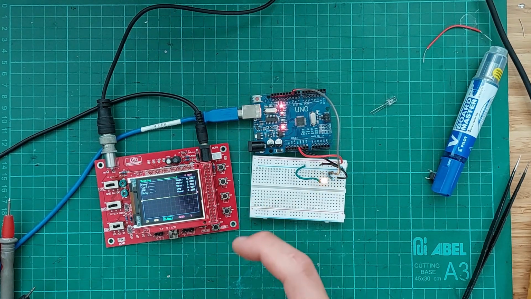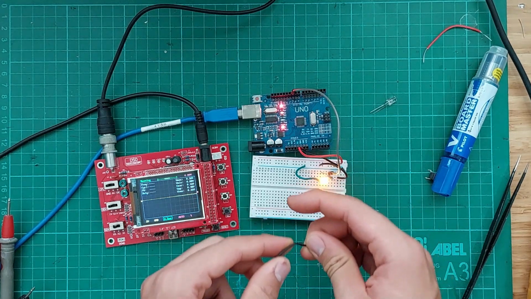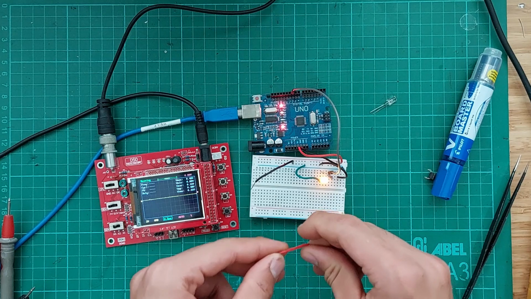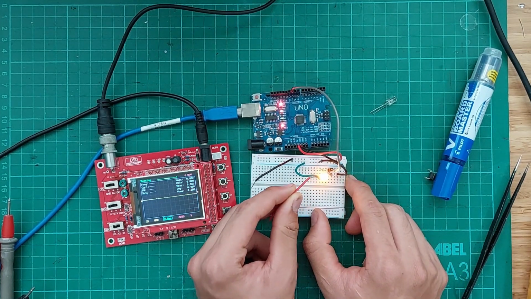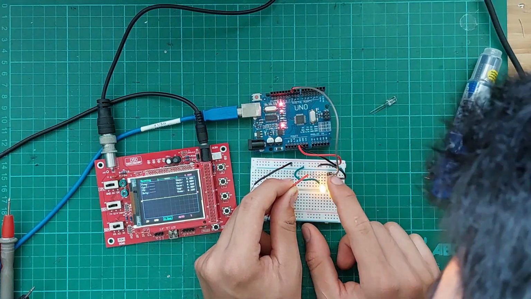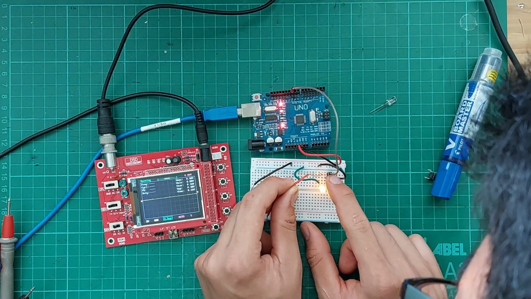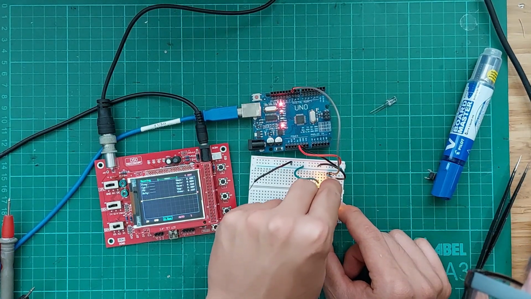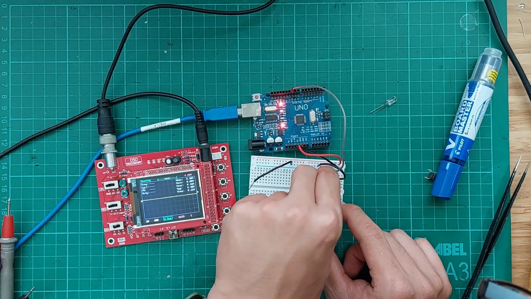But what we came here for is to actually look at the waveform of this PWM. So I'm going to put this wire onto the pin that actually feeds the LED, that feeds the PWM, which is pin 10 itself. So I'm just going to stick it in.